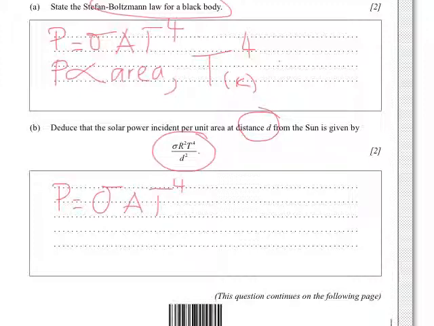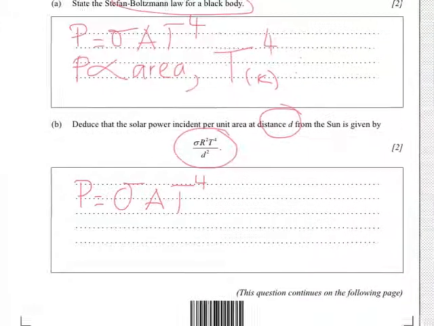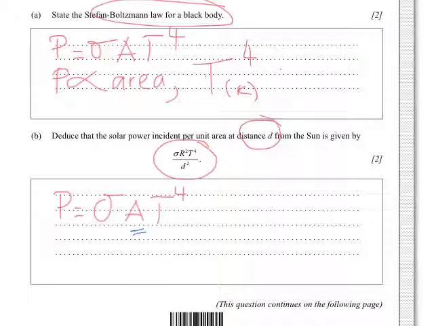This is basically the power of the emitting object, and the emitting object is the sun. So by area, we actually mean the surface area of the sun. So what is the power that's being given off by the sun? Well, it's sigma times the surface area, which is 4 pi r squared.